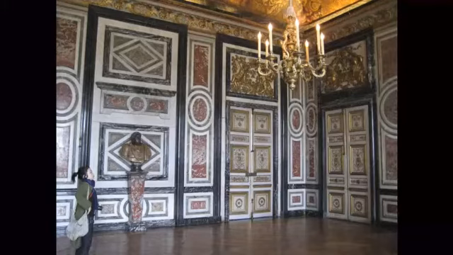This image shows an elaborate room in the Palace of Versailles, which is man-made and thus made up of many geometric shapes. Note the rectangles, circles, ovals, squares, etc.